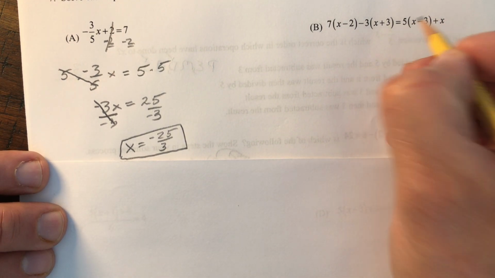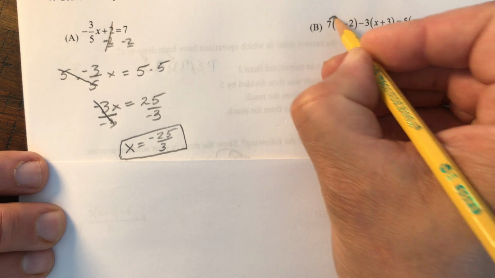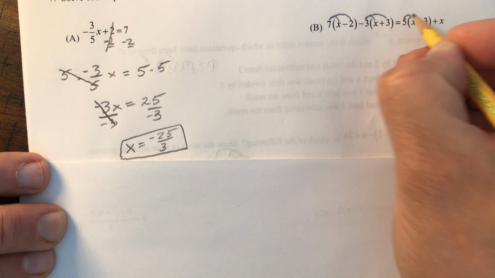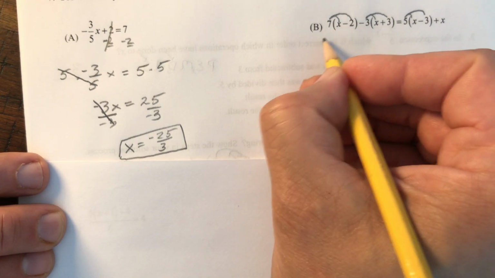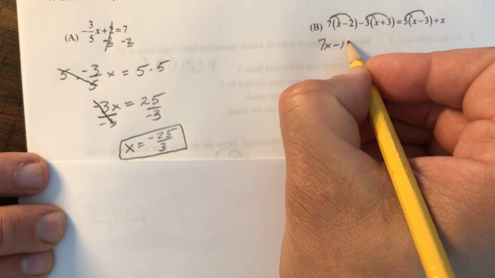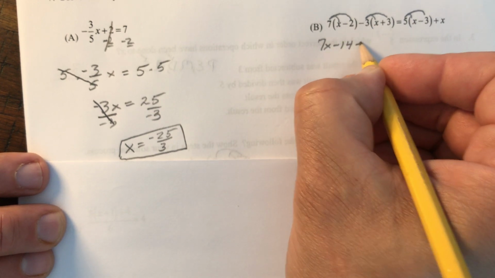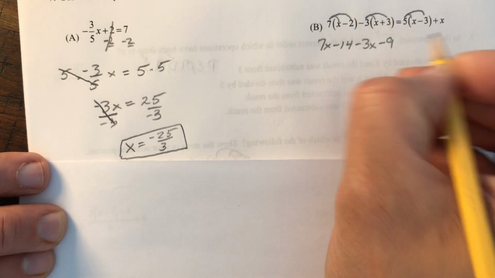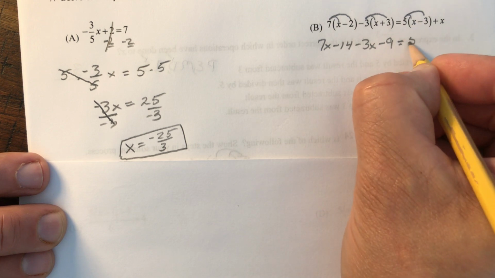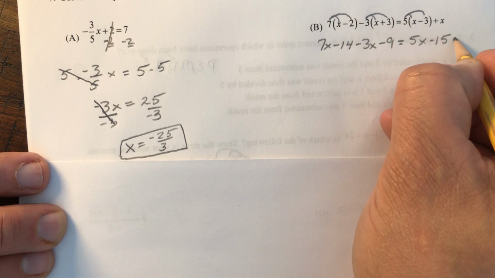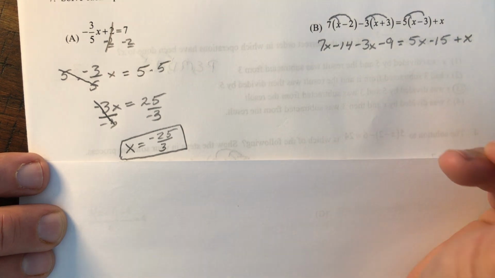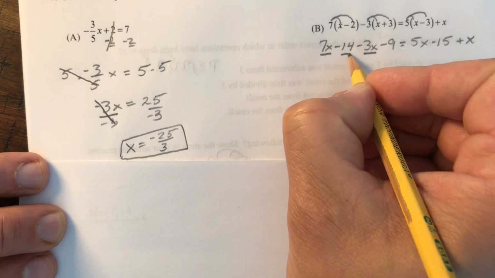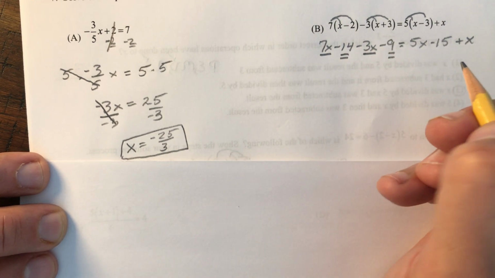Here's your equal sign, so that means there's several distributive properties going on to the left of it, and just one here. So it's kind of a mess. That's all right. 7x minus 14, keep distributing, -3x. Watch this, -3 times 3 is -9. 5 times x, 5x minus 15. Just copy that plus x. And then you're looking for like terms. This could go together with this. A -14 could go together with -9.